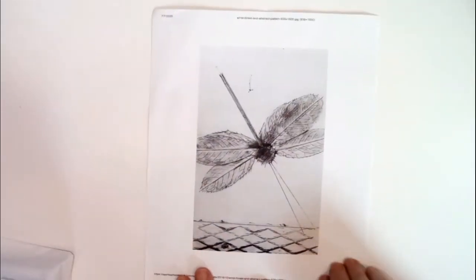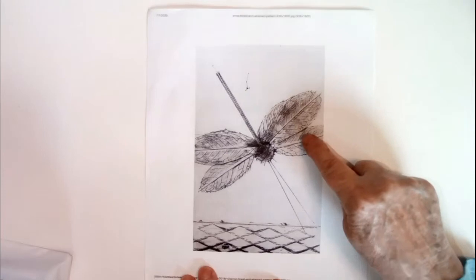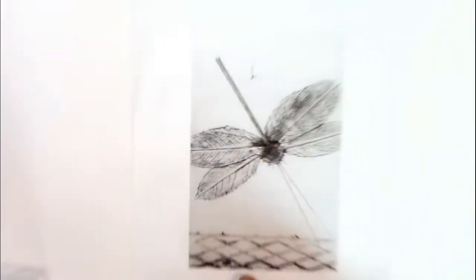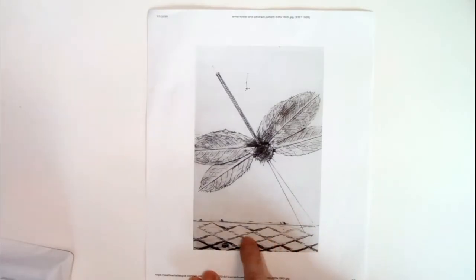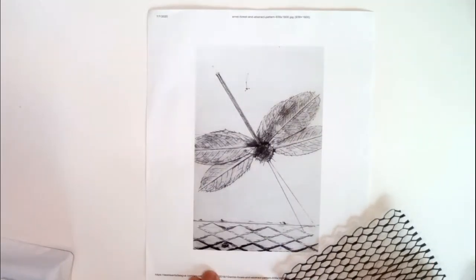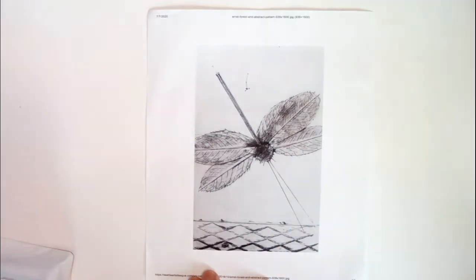Here's another one that he did, and it looks like a dragonfly, but if we zoom in to the wings of the dragonfly, we can see that he probably used some leaves and did a frottage rubbing, and then created the wings of his dragonfly. And down here, the land actually looks like a piece of grating that he might have put underneath and then rubbed and got his texture for that. So that was another way that he created his pictures.